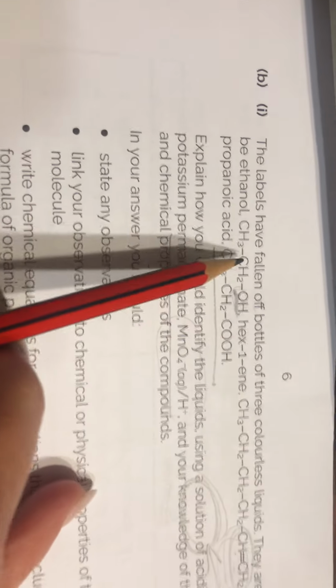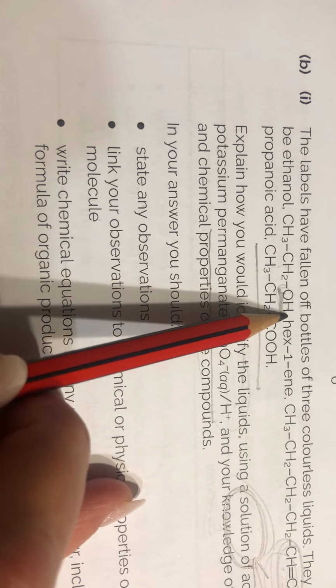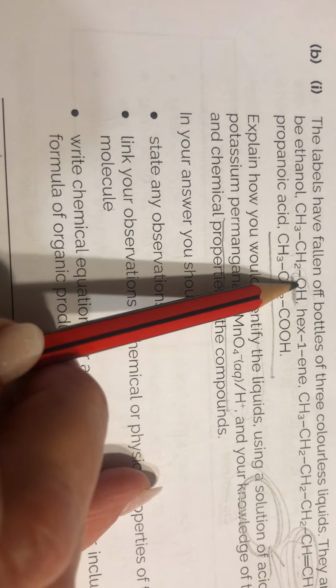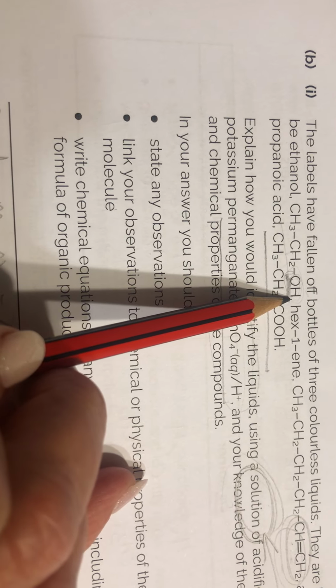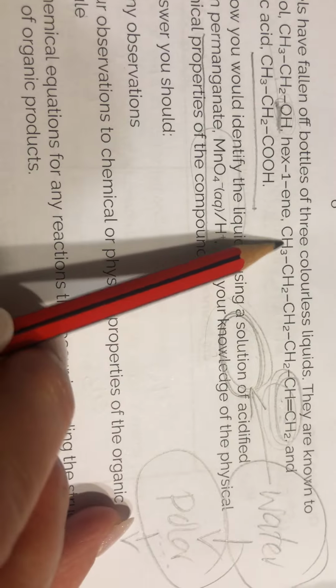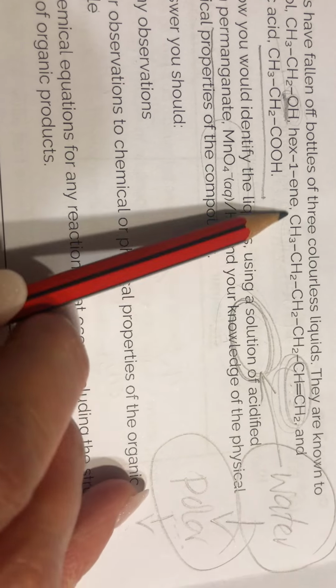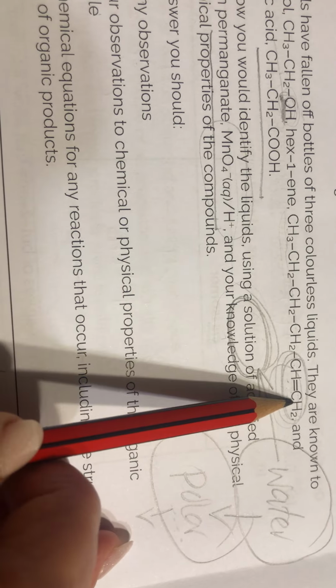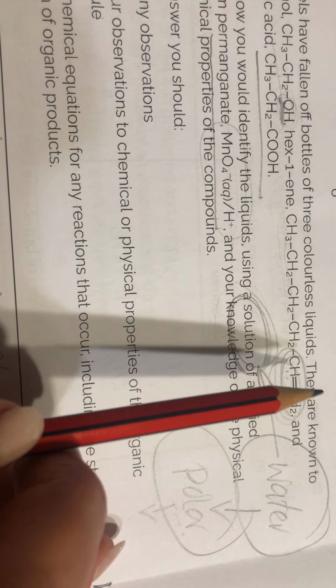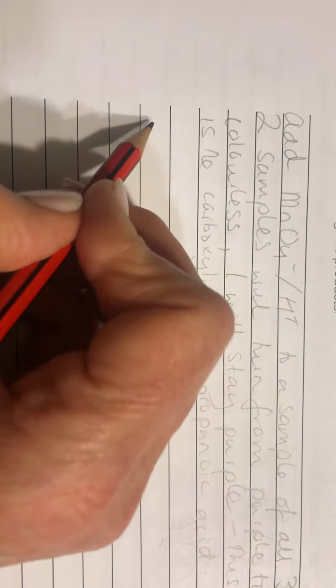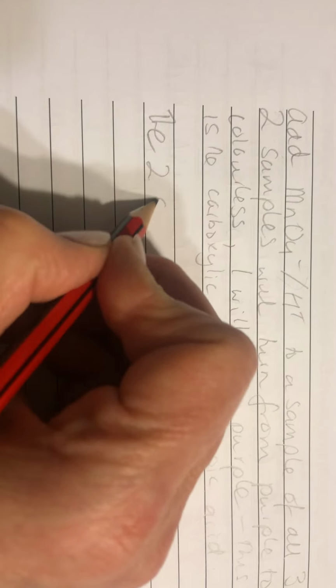So let's have a look at this. 2 carbons and a very electronegative O. So that's going to be polar. Over here, 1, 2, 3, 4, 5, 6 carbons. Nothing electronegative. That is going to be very non-polar. So we're going to look at the 2 that change from purple to colourless.